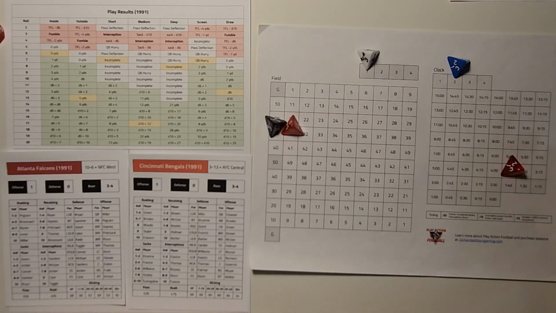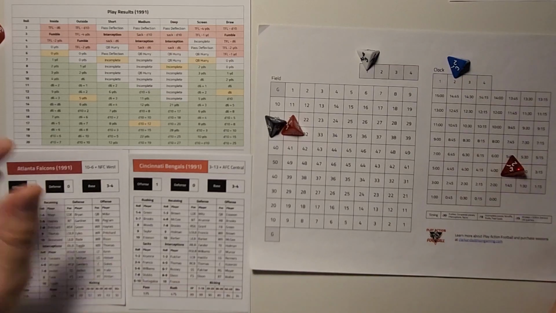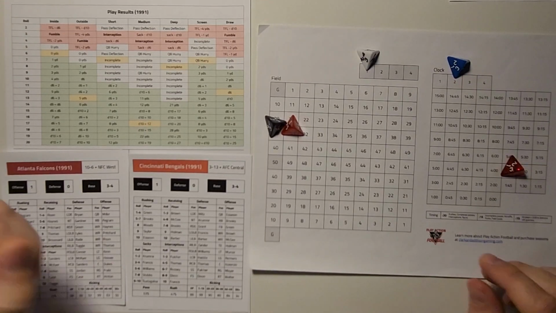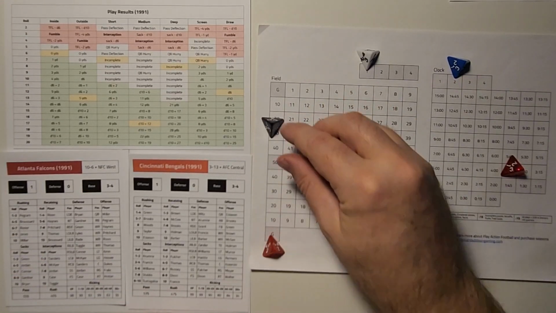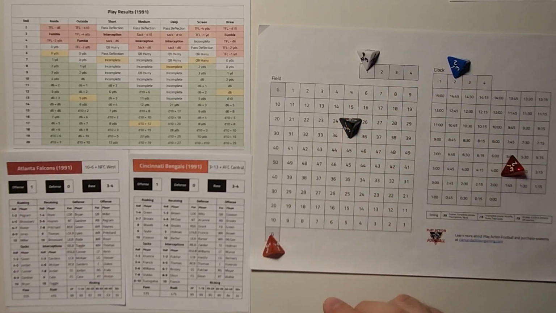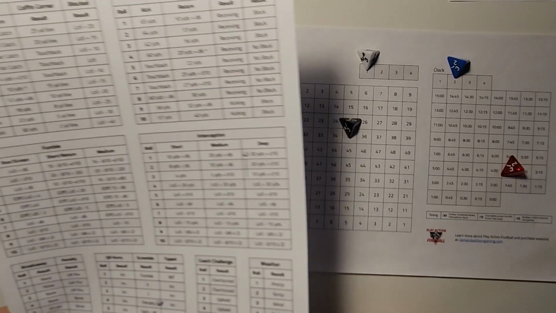So that was, who did I say? I said that was Taylor. Taylor with the fumble. Fumble was lost. And now Atlanta is going to be kicking off to Cincinnati. There's 5 minutes and 45 seconds left in the quarter.